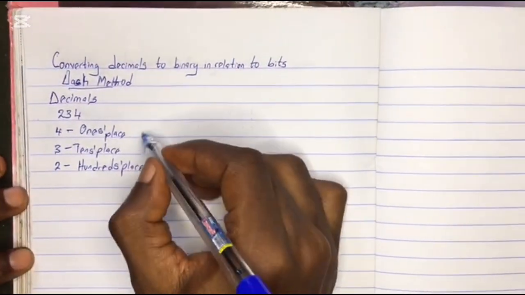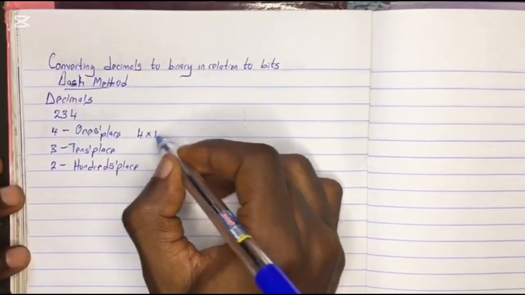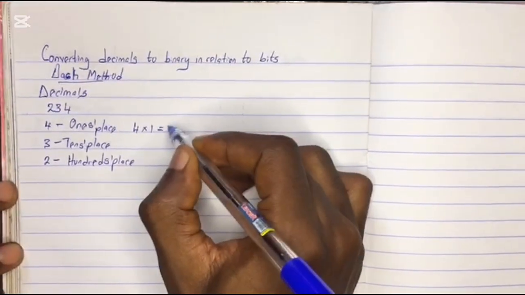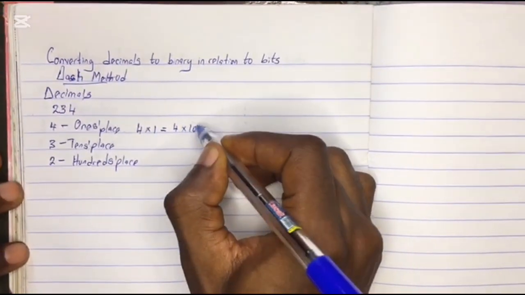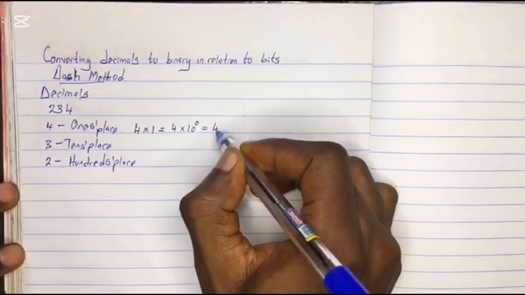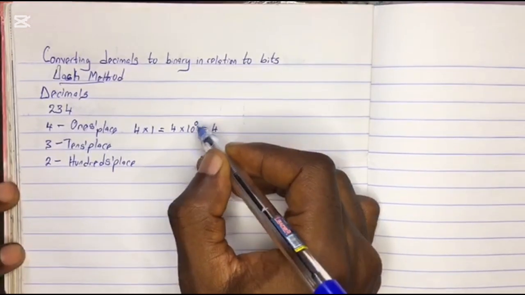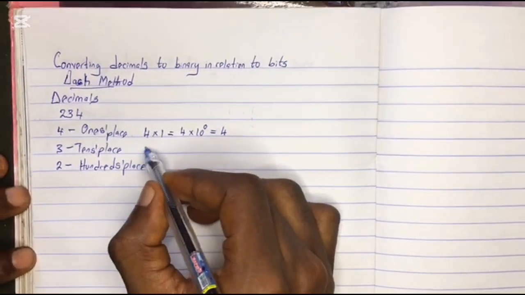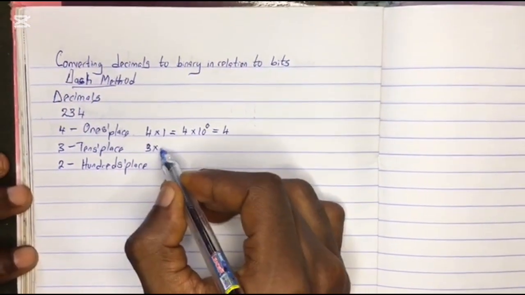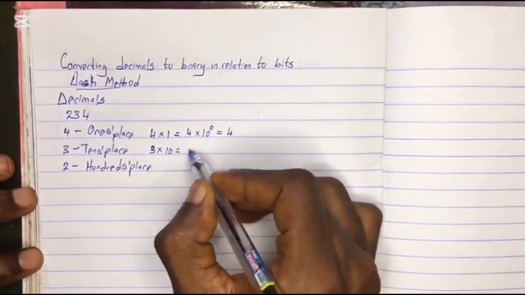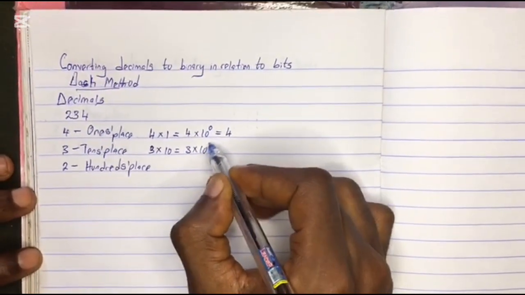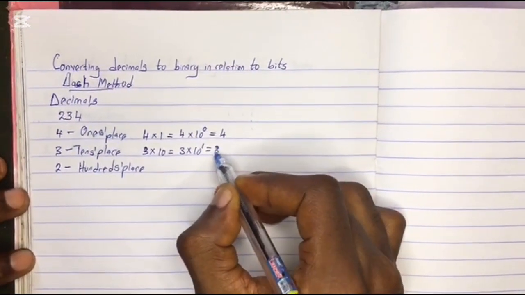So what do I mean by this? We have 4 times 1, which is the same thing as 4 times 10 raised to the power of 0, which equals 4, because 10 raised to the power of 0 is just 1. Then we have 3 times 10 raised to the power of 1, which is 30.